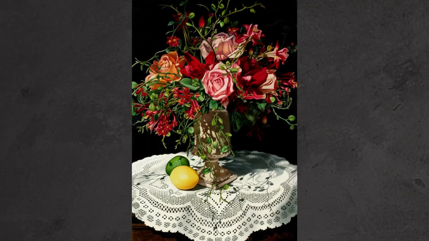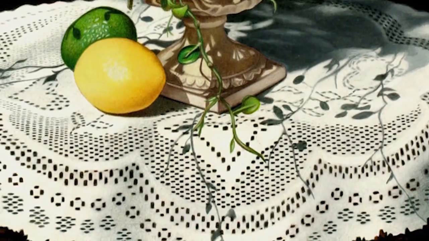Let's look at lace now. I chose it because you'll often see it used in still life compositions. The technique I'm going to show you also applies to linen that has cutout patterns. Creating delicate lace patterns is not as hard as it may seem.